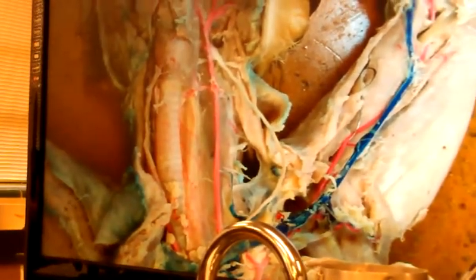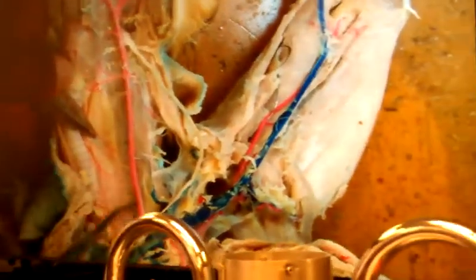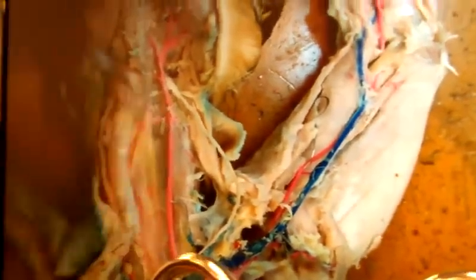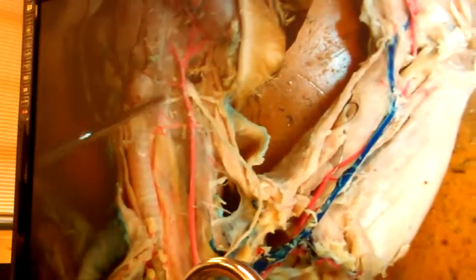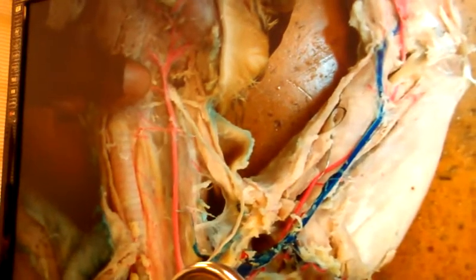Okay, but here's what I got. If that's my nerve, Mr. Gilmore, what do you call this structure again? This is still left common carotid. Now watch this right here. I want to identify three main structures. One here, and one here. If I do that, Mr. Gilmore, I'm home free, really.